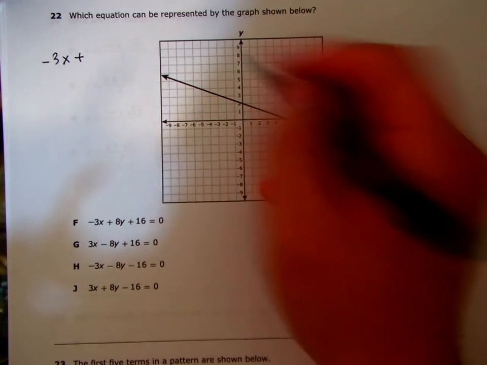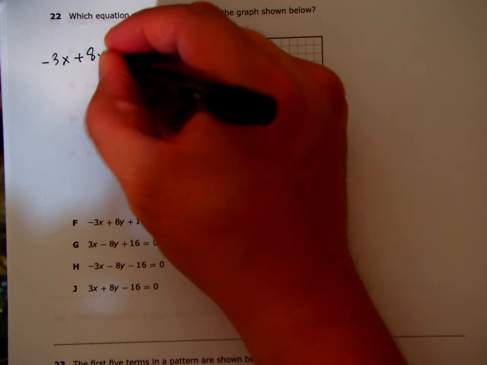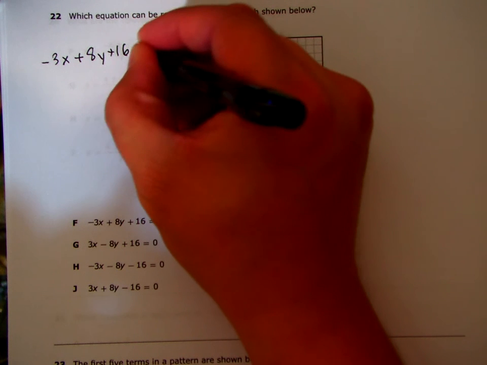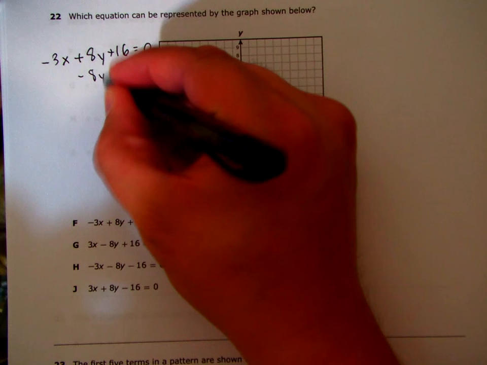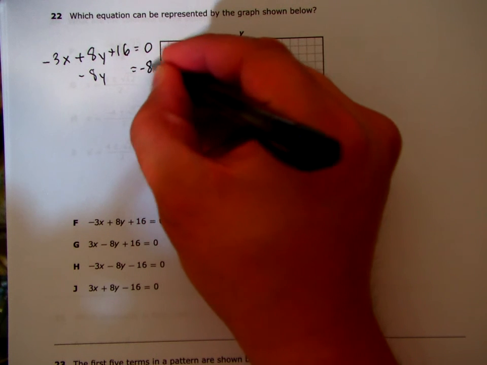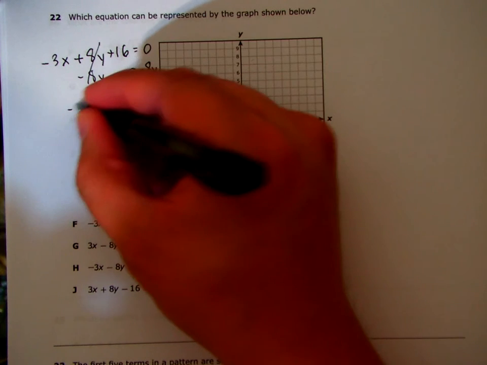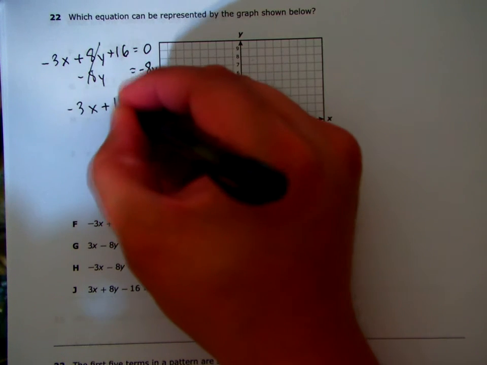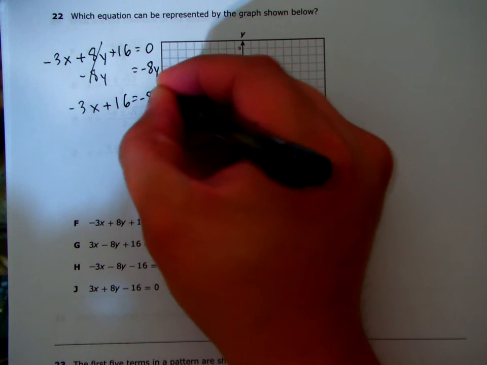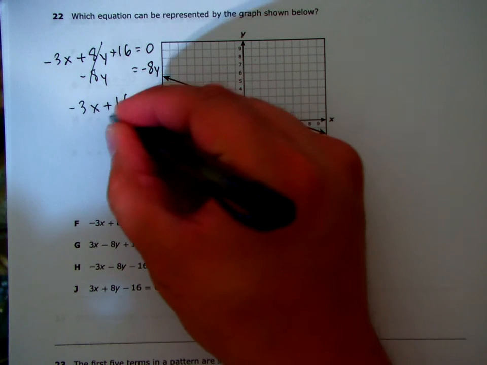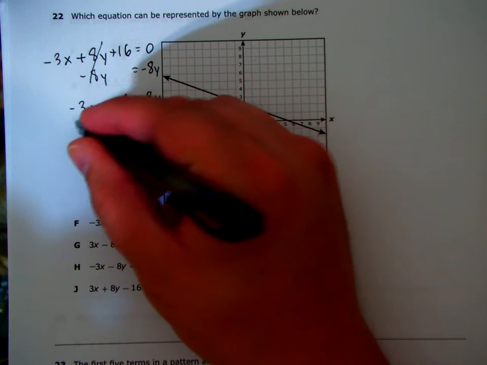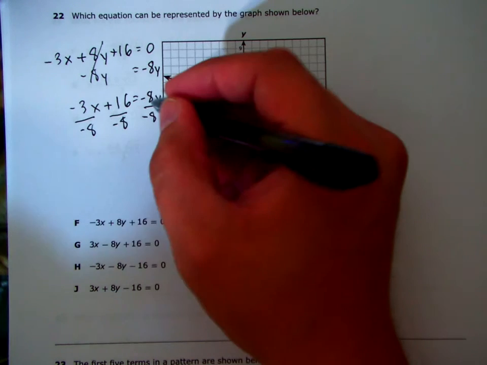Okay, so negative 3x plus 8y plus 16 equals 0. So we're going to change this 8y to the other side. Right? So negative 3x plus 16 equals negative 8y. So do we divide everything by what? Negative 8? Because we want to remove the negative 8 from the y, right?